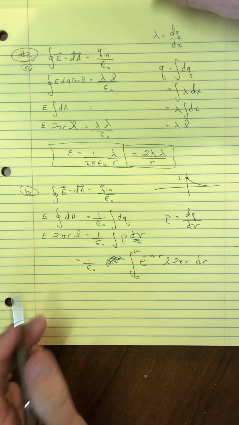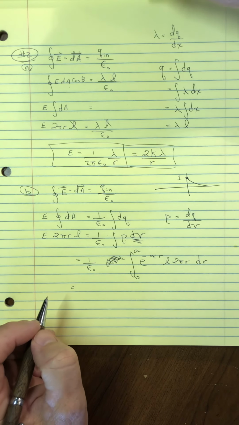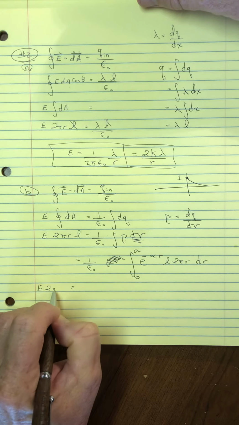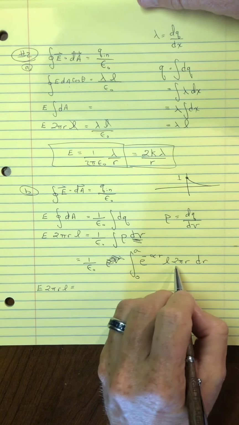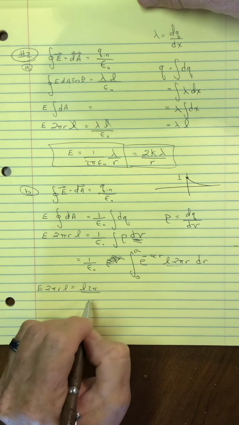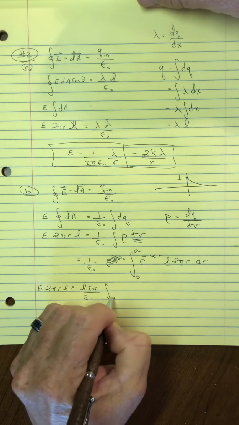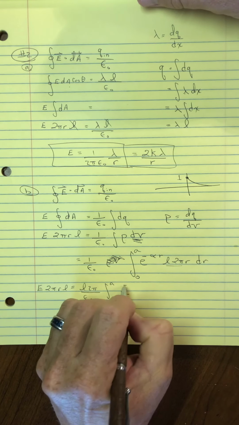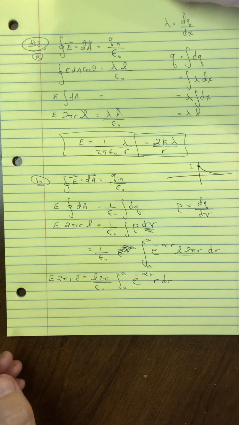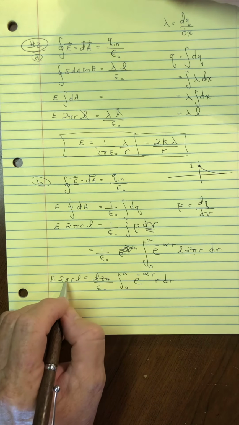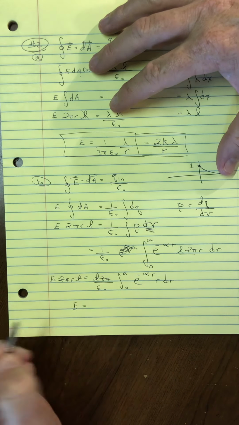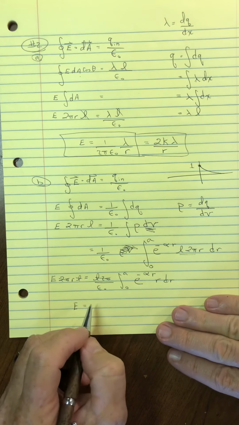Okay, so then I'm back to math here. Maybe I'll write my E, my 2 pi r L on this side, because I can see that there is an L and a 2 pi that I can pull forward out of the integral, and I'll be left with an integral from 0 to a of e to the minus alpha r dr. The 2 pi and the L show up on both sides.